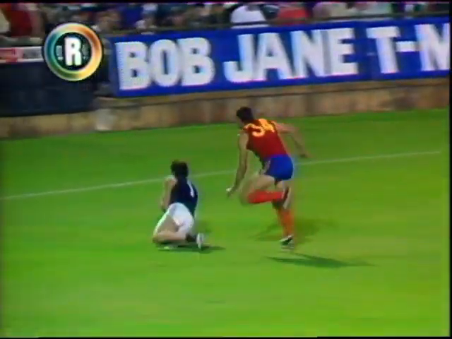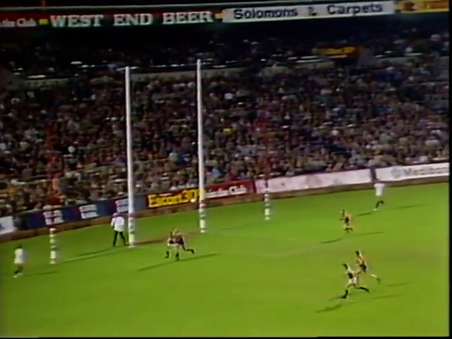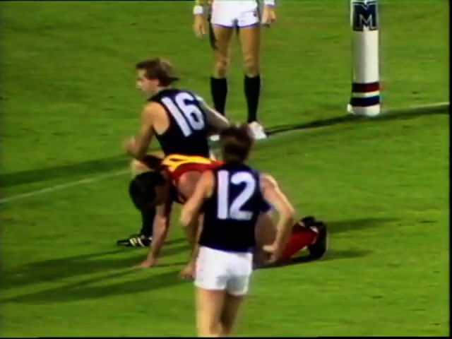At full forward at the moment. He centres the ball on the short lead. Quickly now, Clark, right forward pocket, snaps around the corner. The umpire starts to gallop. Fine mark taken in there by, is it Poole?